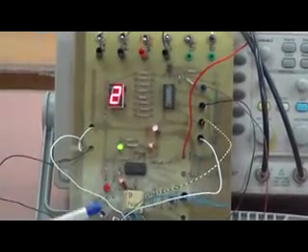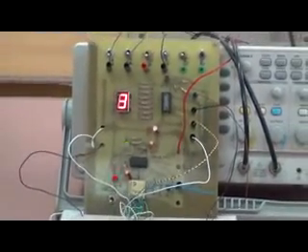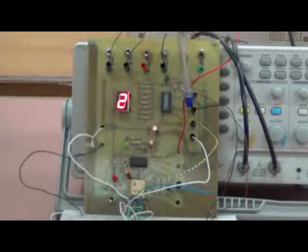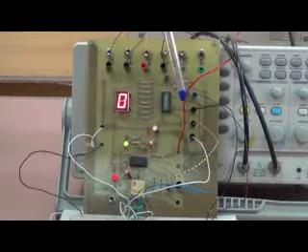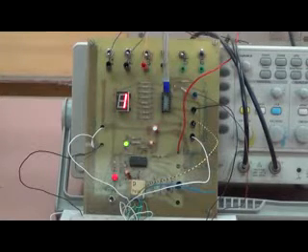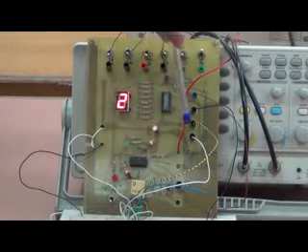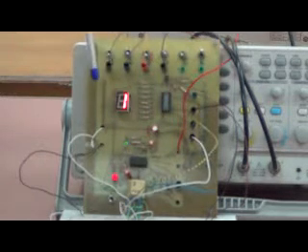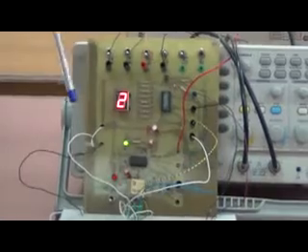Since we required only 2 bits, the first two bits of this hexadecimal display have been grounded, and the bottom 2 bits are used to display the output generated by the counter.